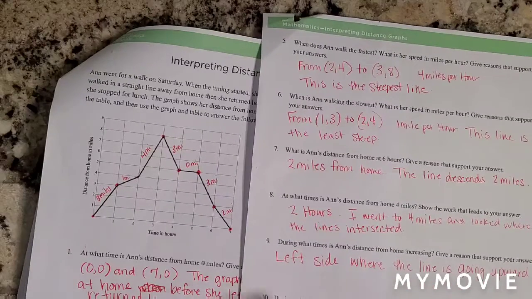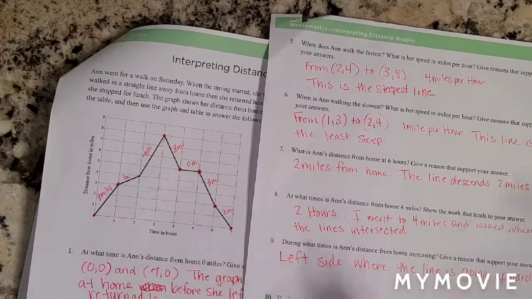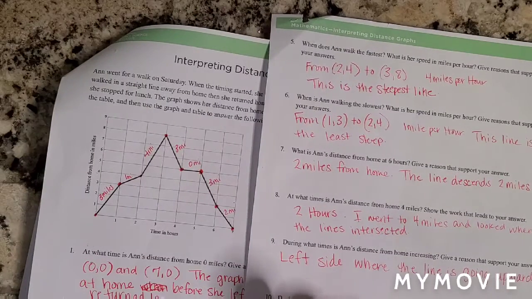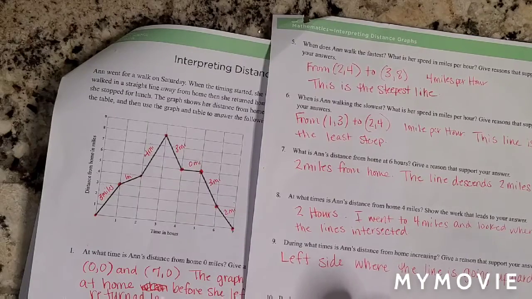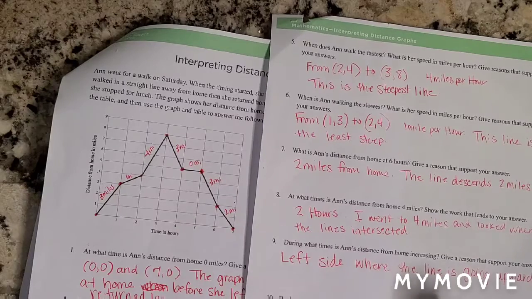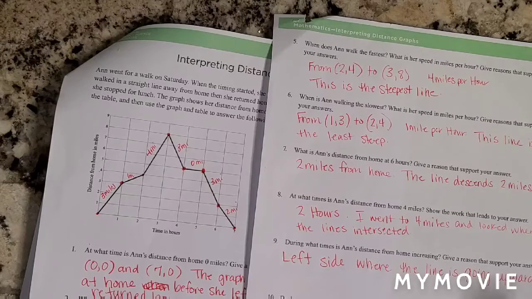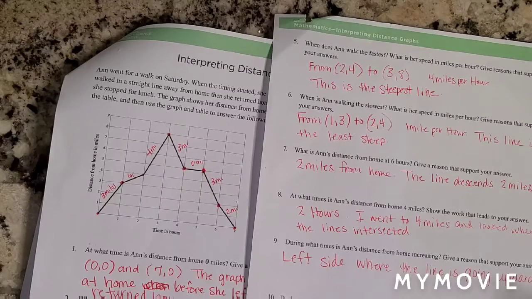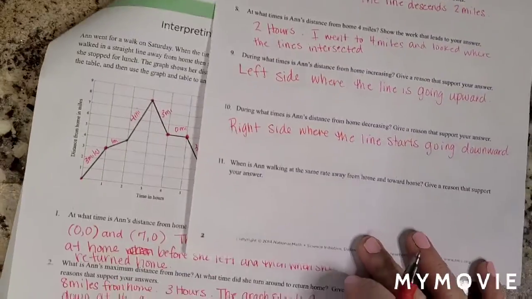During what times is Ann's distance from home decreasing? She's getting closer to home on the right side. Where the line starts going down. Downward. Make sure I can see that. Oh, I can't. Let me move it up.